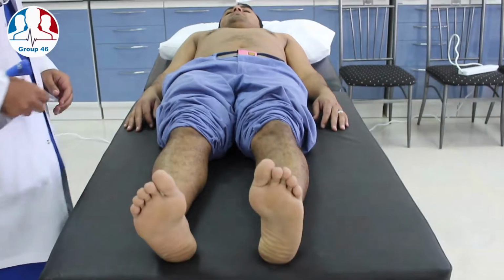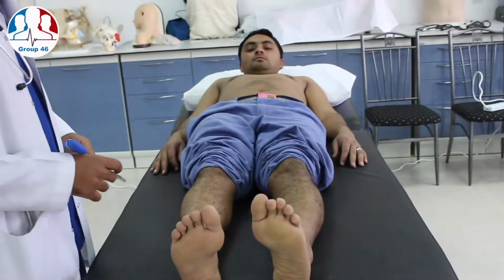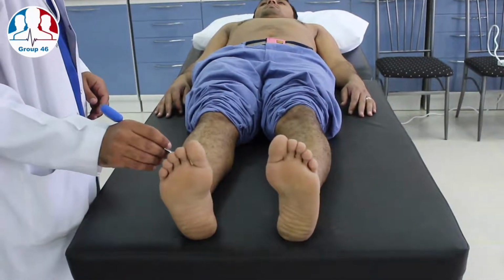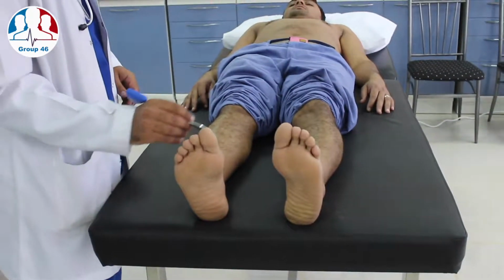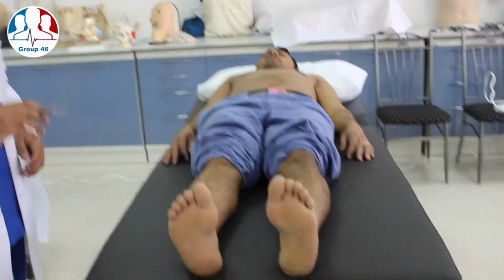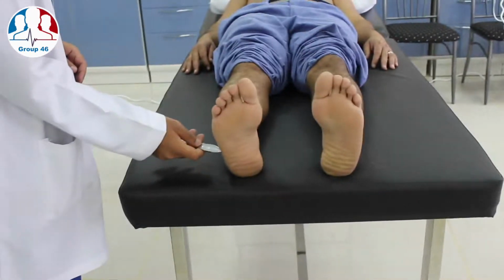Then at the level of L5, between the big toe and the second toe, assess the sensation. And with the lateral side of the foot for S1.